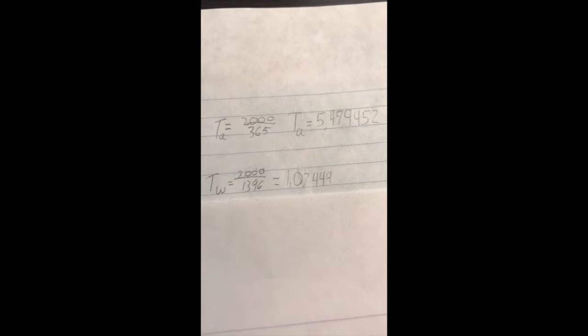Then we use the same formula for water and we divide 2,000 by 1,396, which gives us 1.4326 seconds.